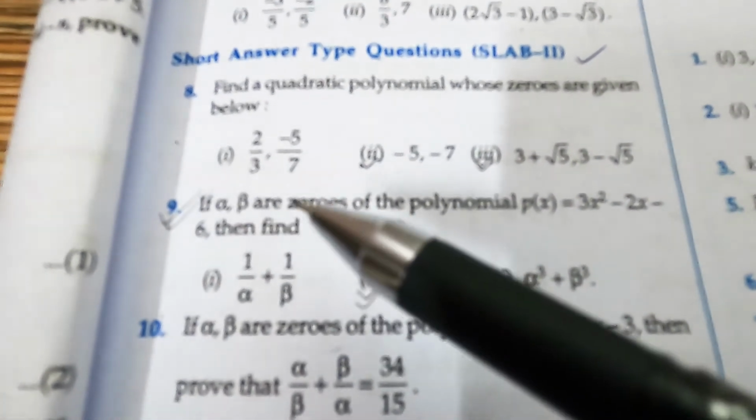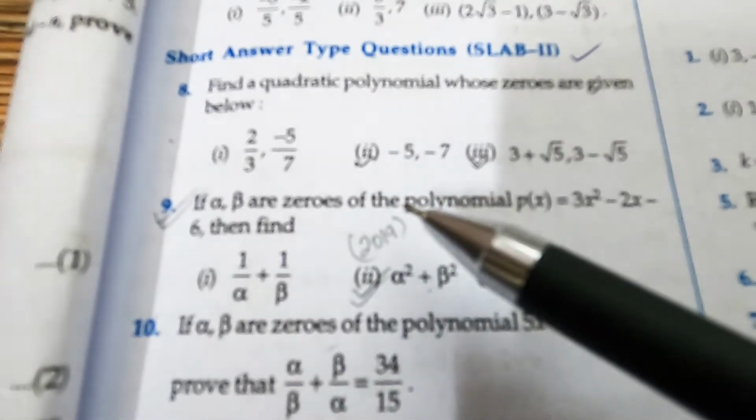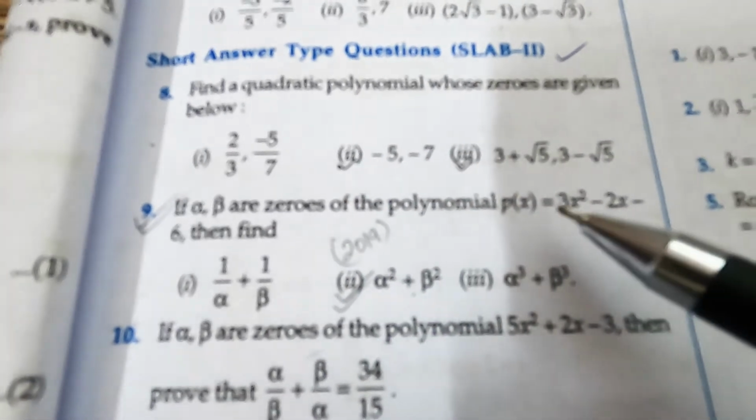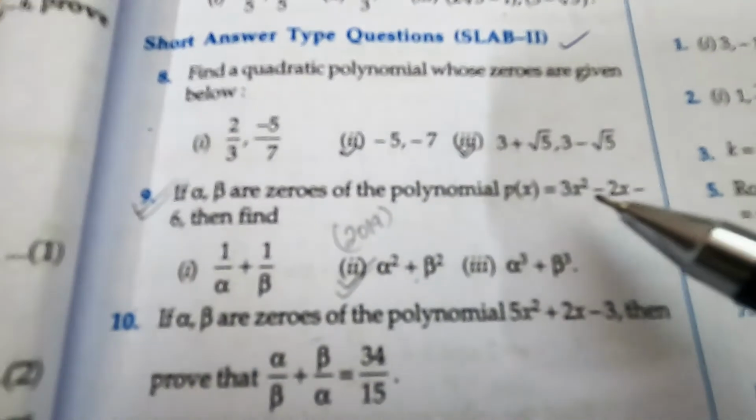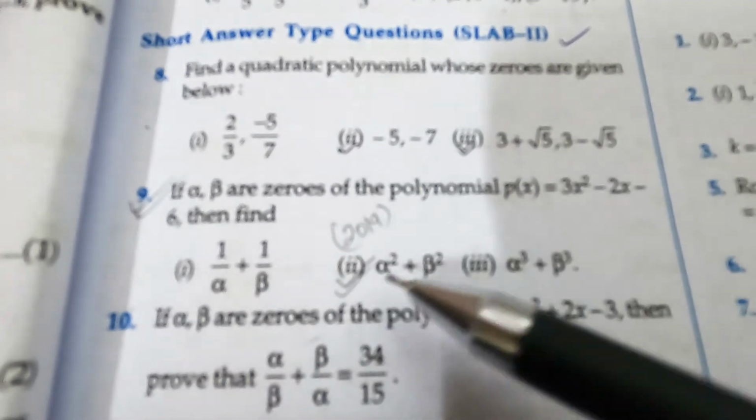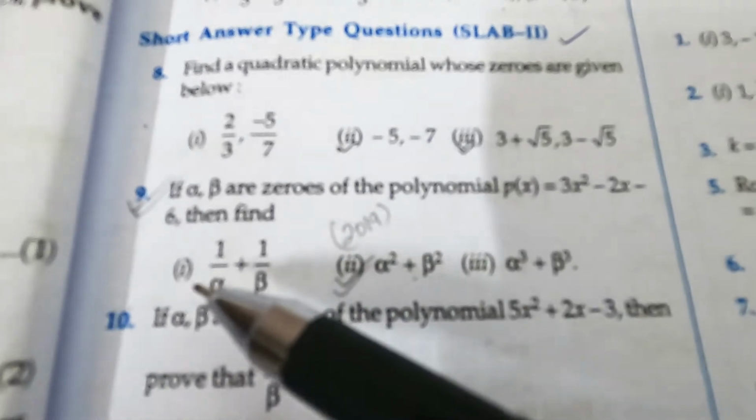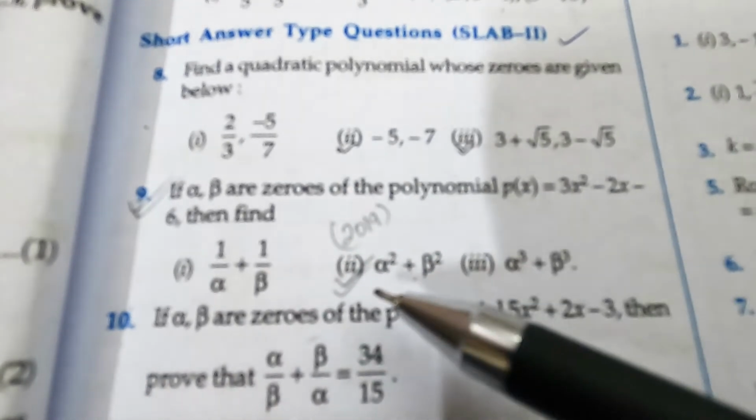Next we will be starting with question number 9. If alpha, beta are zeros of the polynomial p(x) is equal to 3x square minus 2x minus 6, then find. In this case we have 3 sub questions, number 1, 2 and 3. So let us find first for number 1, then for 2, and then for 3.